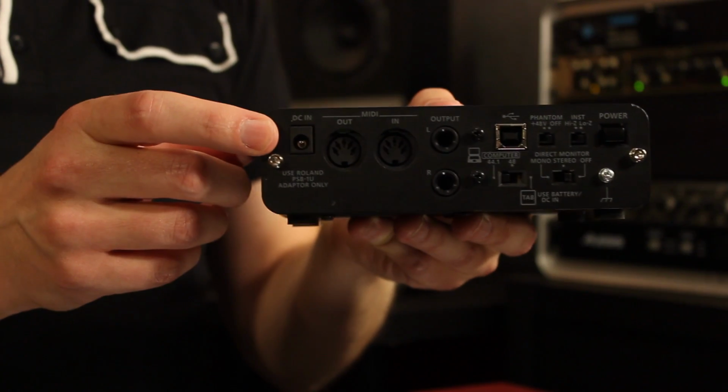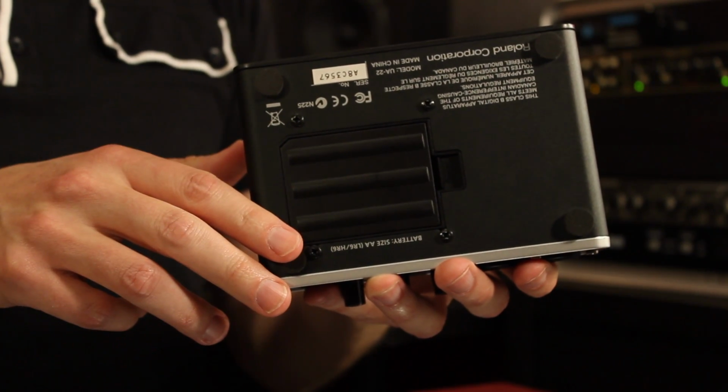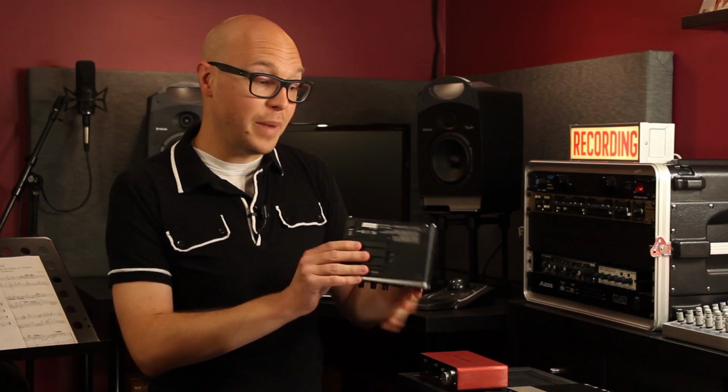Finally, you might be wondering, where does this thing get its power? Some interfaces might have a power supply input. Here on the Roland, we have a DC in. And if we flip it over, we find a place to put batteries in so we can run it on battery power instead. And if we go back to the Focusrite, however, we'll see there's no place for a plug or batteries. And that's because this device gets its power through USB, and that's actually pretty common.